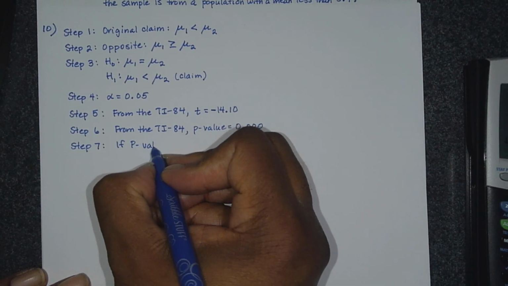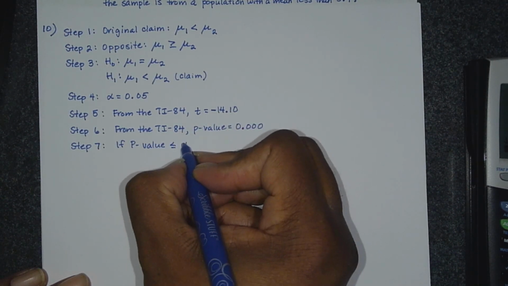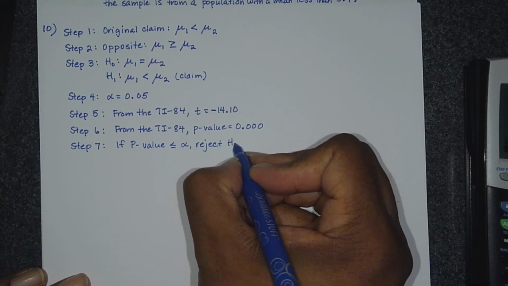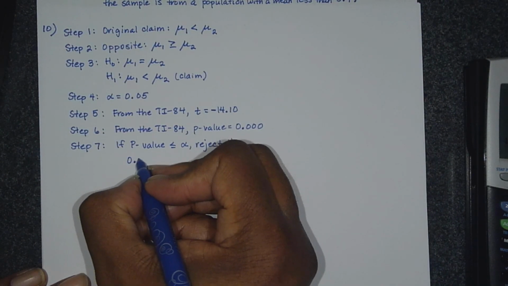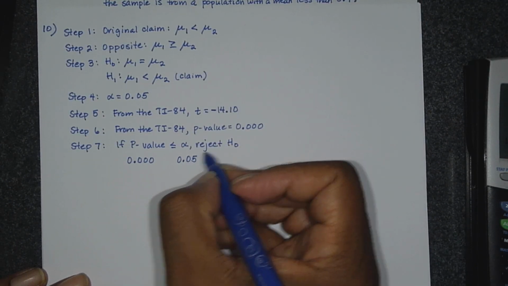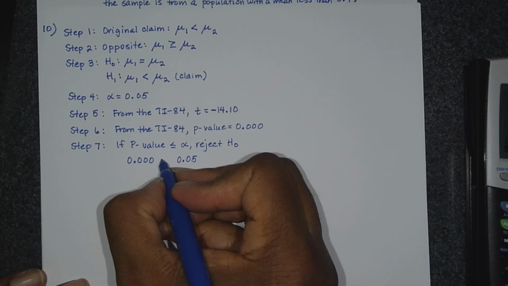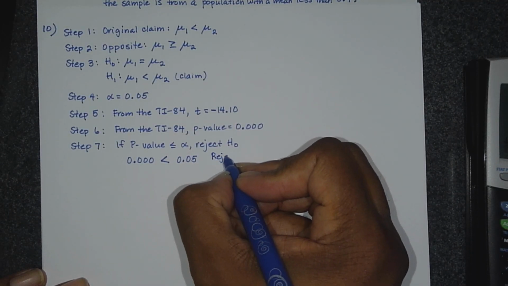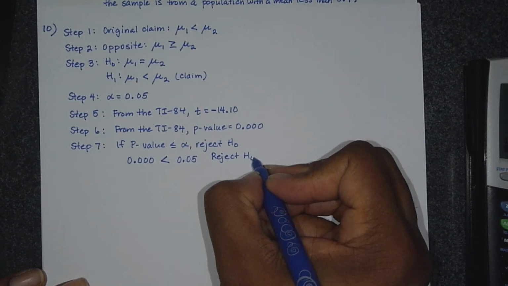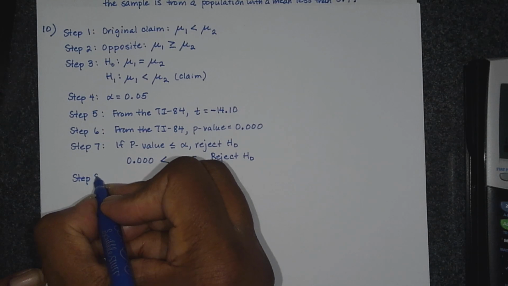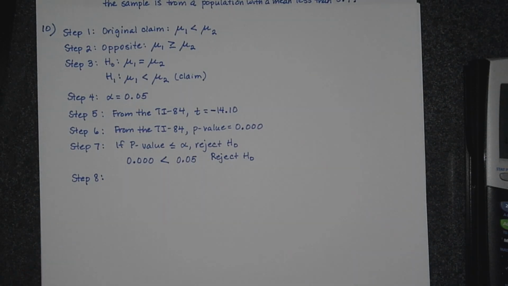So let's say here the p-value, your decision rule, is less than or equal to alpha. Reject the null hypothesis. So if I compare those, is 0 less than 0.05? Definitely. So we need to reject the null hypothesis. And then we write our decision rule using simple non-technical terms.